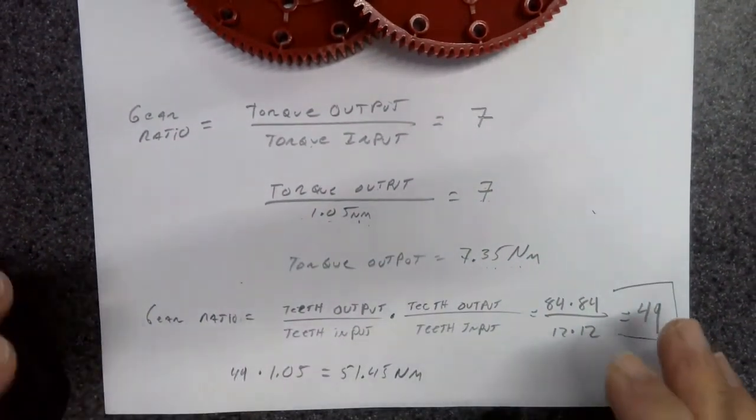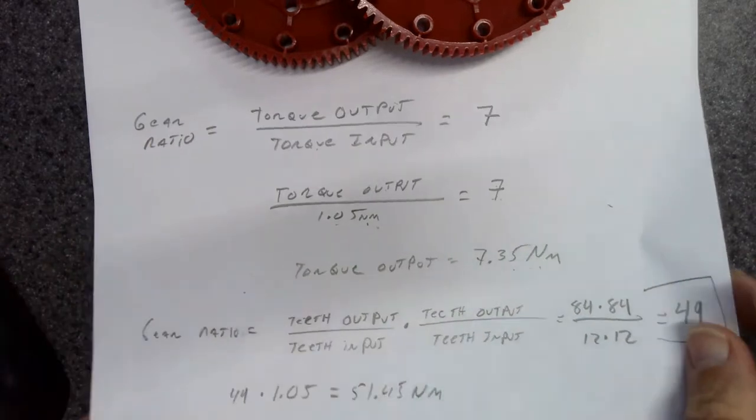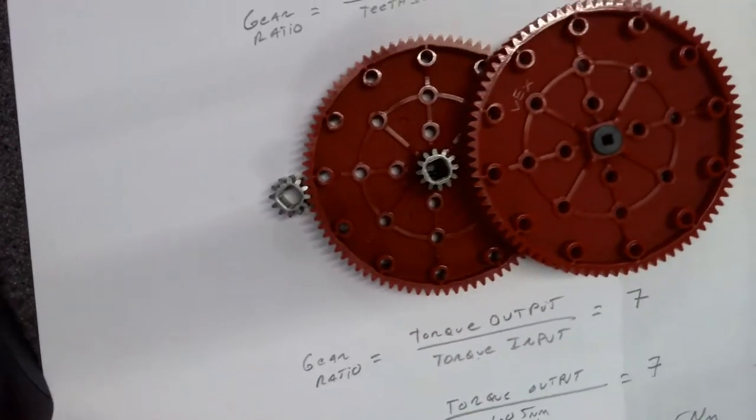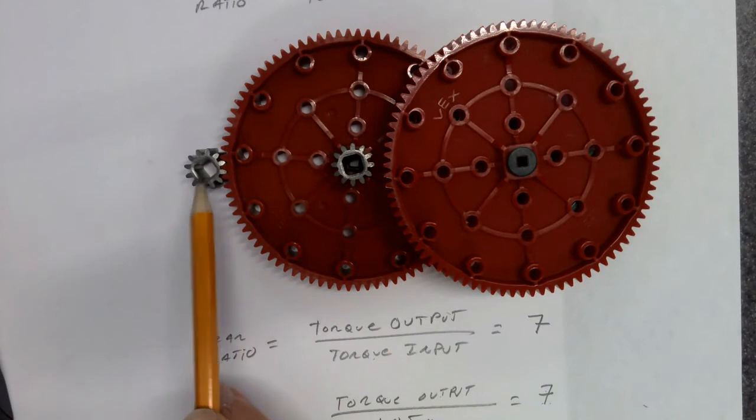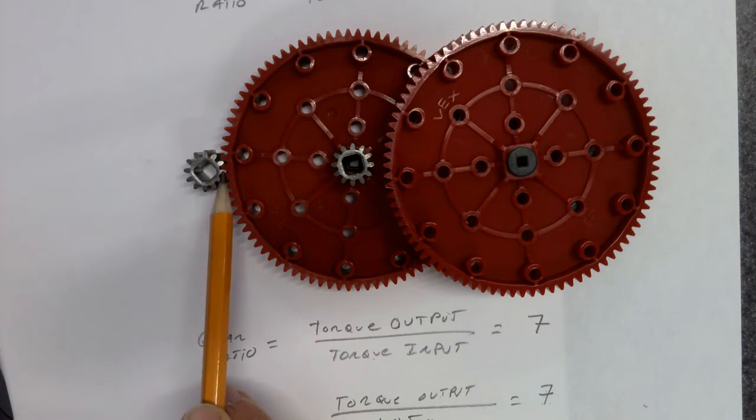Now there's one more part to this that makes it a little bit more confusing, but it's reality. And that is that every time you have one gear interfacing with another gear, you're going to have some friction of the shafts spinning through the C channels, through the bearing flats. There'll be friction between the teeth, and some of the energy is going to be lost in the form of heat.